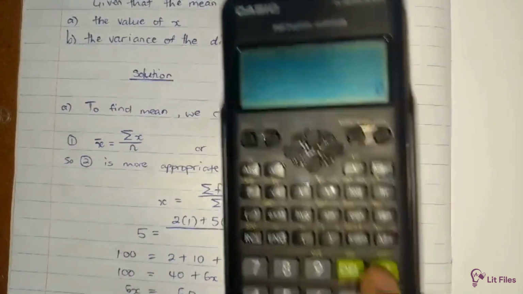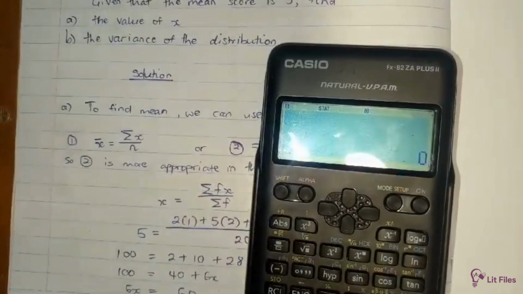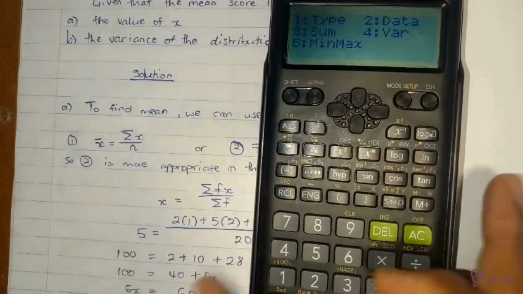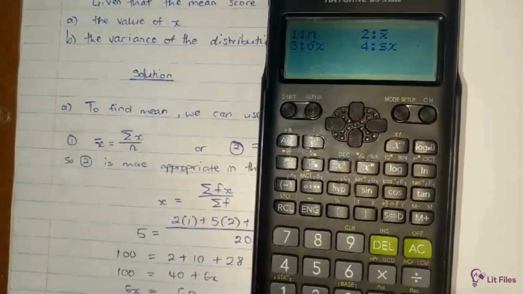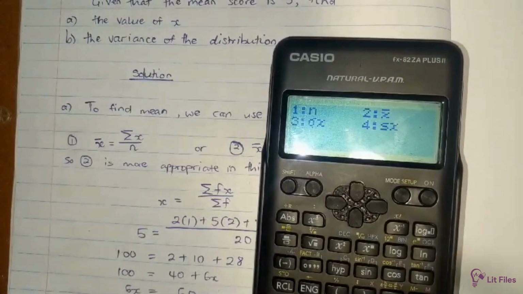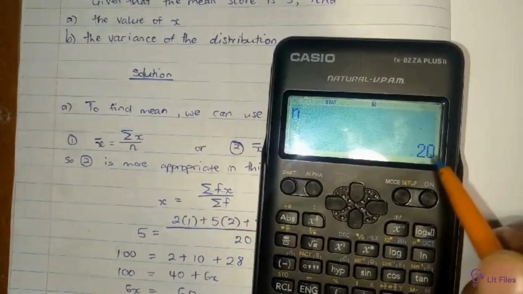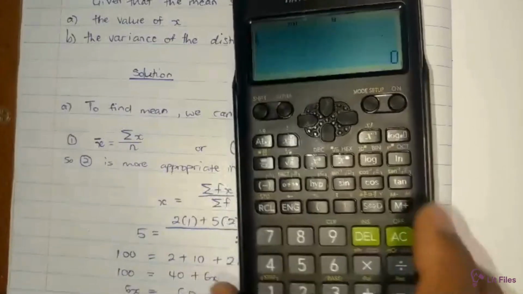Then you press AC. Let's find some values. Shift 1 to go to stats. Let's see how many data points we have. For that, we can use option 4, choose var, and then take the option of n, which is how many data points there are. It's confirming what we're told, that it is a group of 20 people. That's everyone.